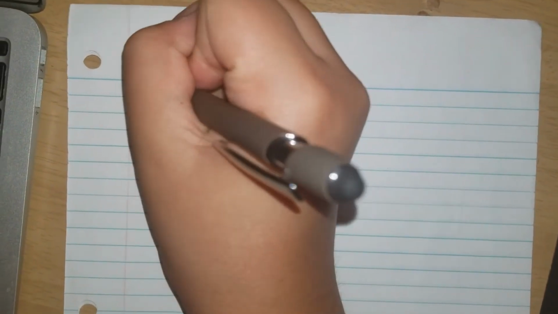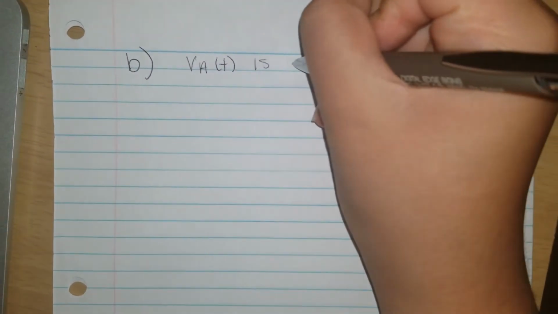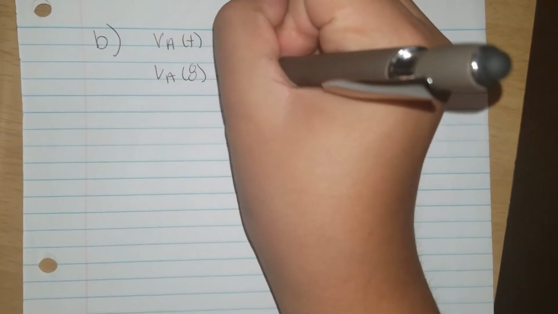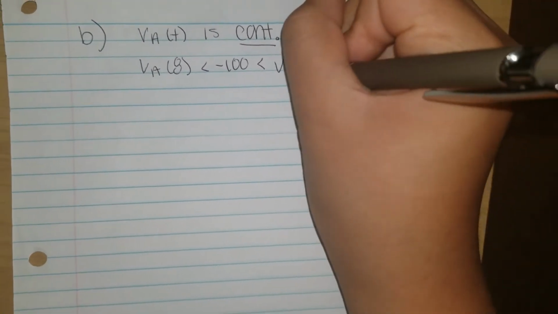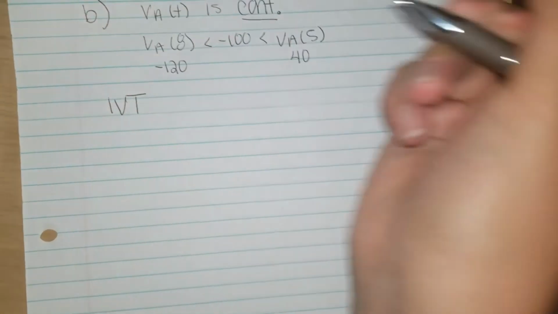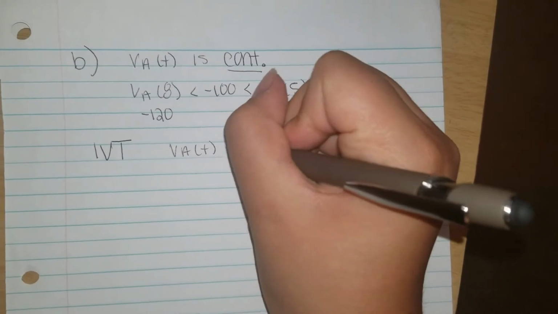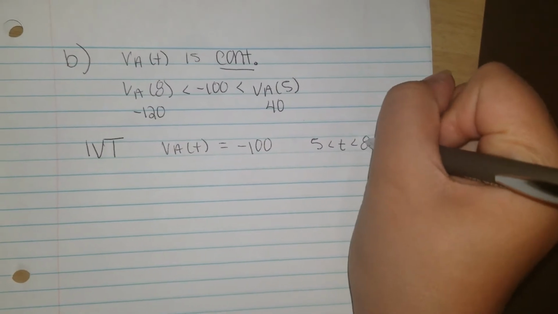Okay, so for part B, it is asking if the table supports the conclusion that the train's velocity is negative 100 meters per minute at a time between 5 and 8. So v is differentiable, so that means that the velocity is continuous. And we know this because at v(8), it is negative 120, and at v(5), the velocity is 40. So we know at some point in between it passed through negative 100. And this is because of the intermediate value theorem, so it shows that there is a time between 5 and 8 that the velocity is negative 100.